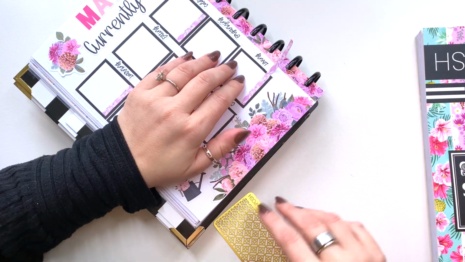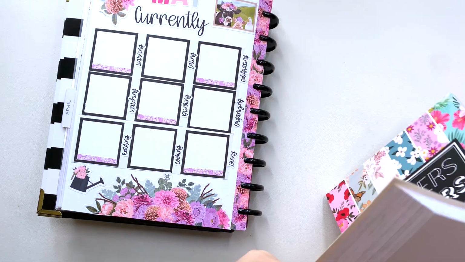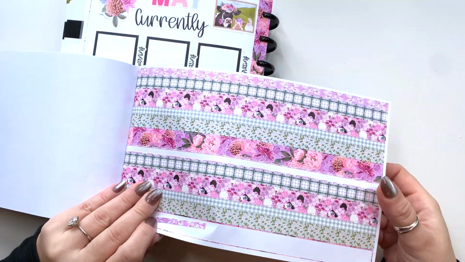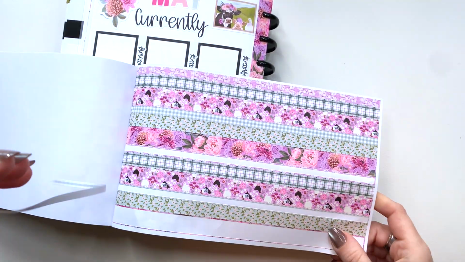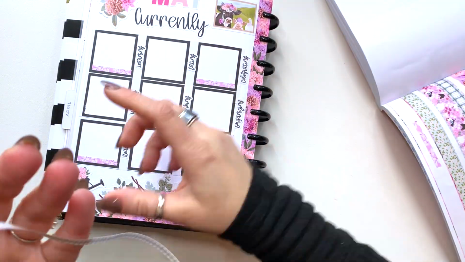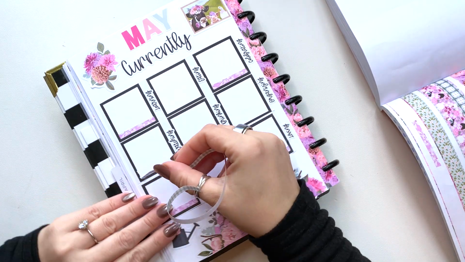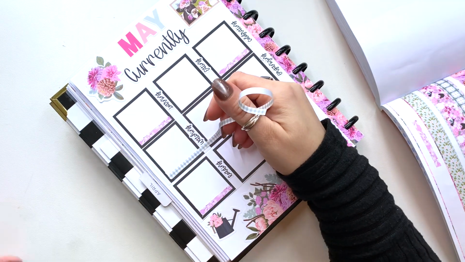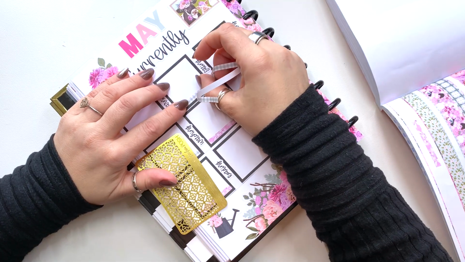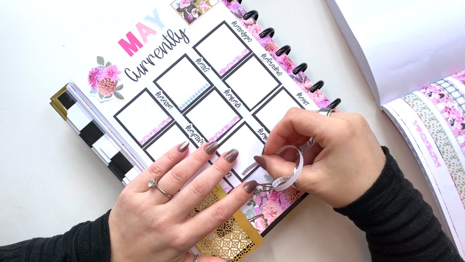Okay, so I'm gonna put this little piece away and I'm gonna use another washi to add another color. So how about we use another skinny one with that checkered green, and I think that will be it. And then we can move on to my next currently right after this. Okay. So here we go.